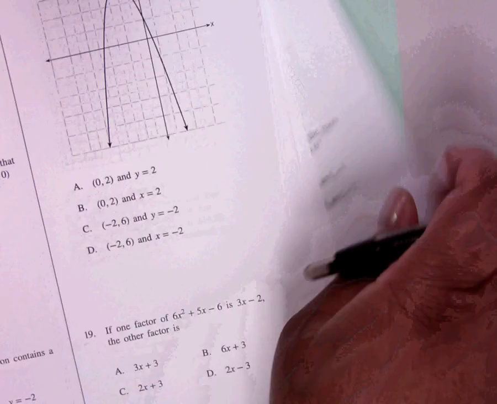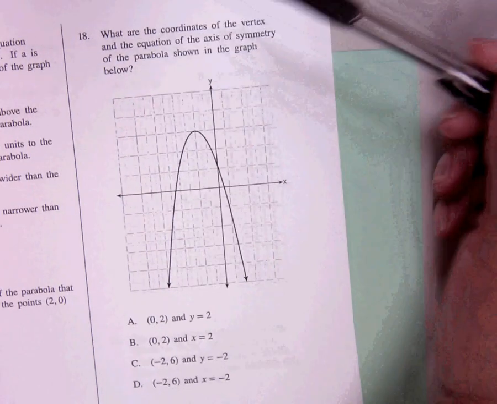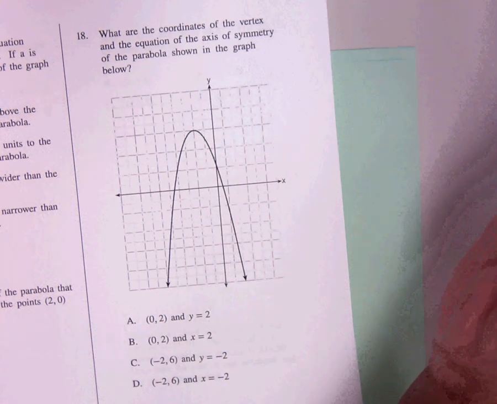Number 18. And if the bell rings in a minute, I'm sorry, because it is about 12:16, so it's probably going to ring in a moment. There it is. Hold on.